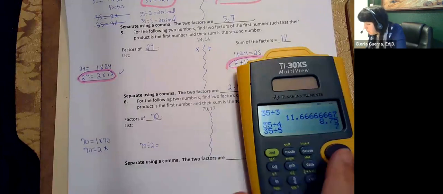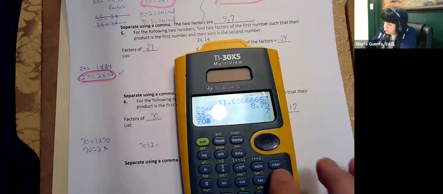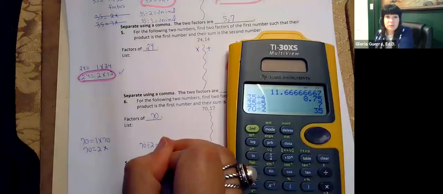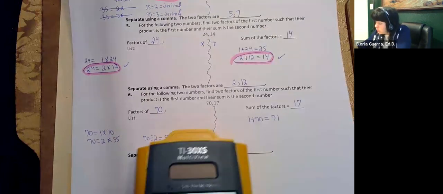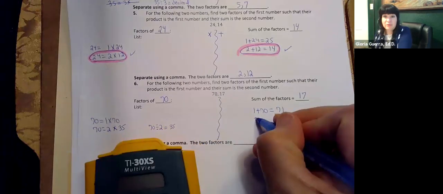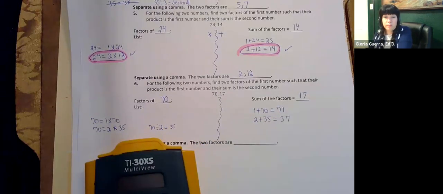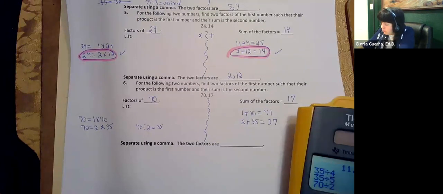Dividing that in half. Yeah, it gives me 35. So this means 2 times 35 is 70. So if I try to add that, 2 plus 35, nope, that gives me 37. So now I'm going to try 3.